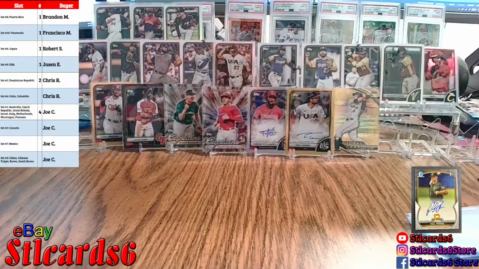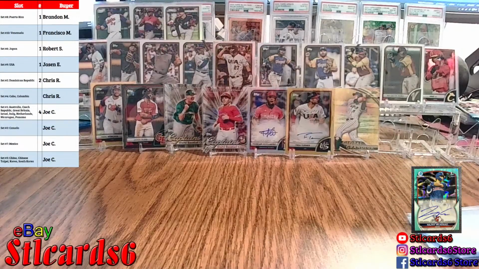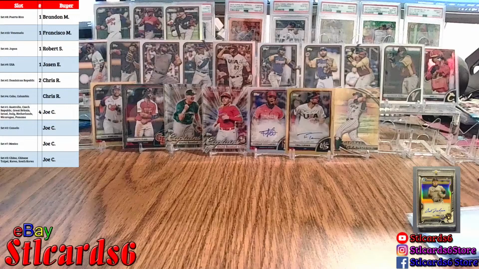We have a Jaden Rudd of 10 Black Diffractor, which is 1 in 22 boxes, for Team Great Britain, and a 20 of 50 Yoan Moncada for Team Cuba, another gold rainbow.